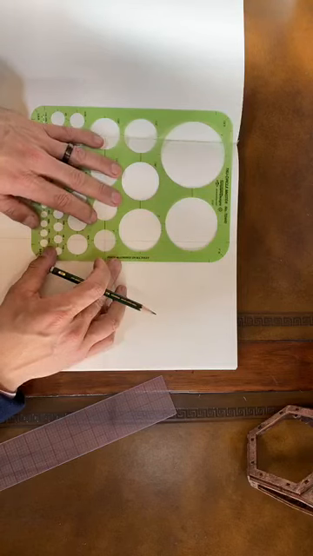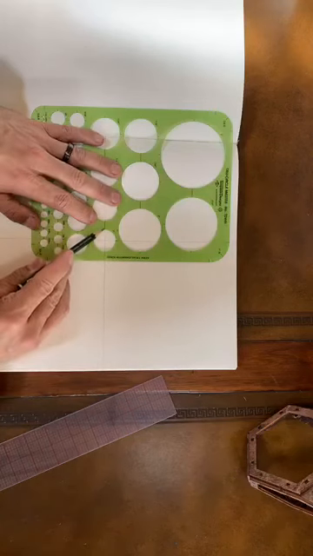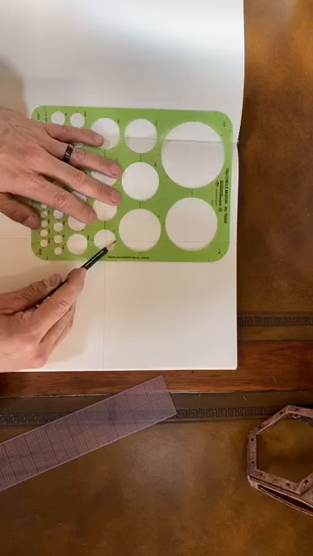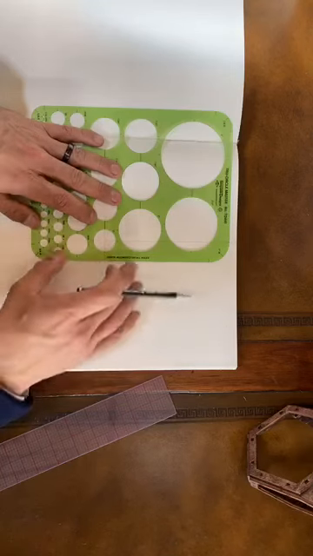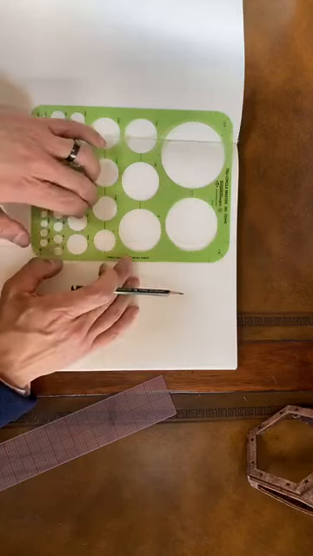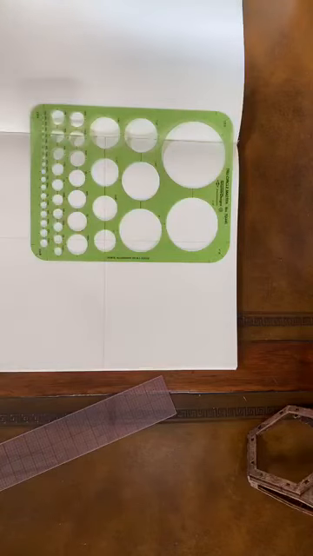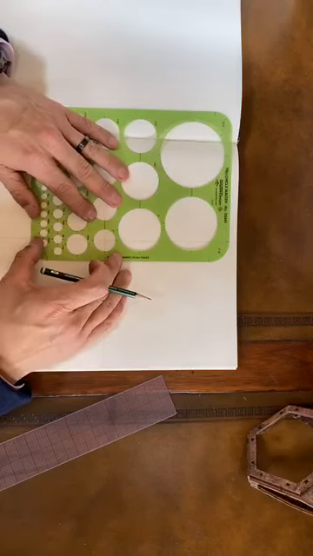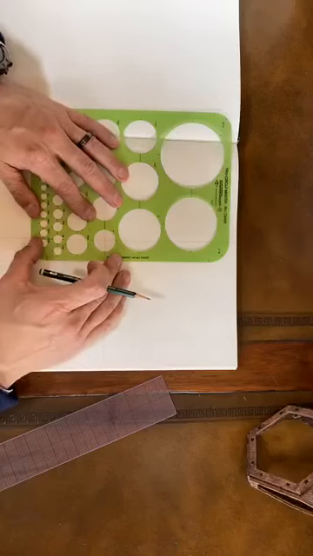Now, the nice thing about this way is you've got a line here and a line here and a line here and a line here. All you have to do is match up these lines and then draw your circle. Hold it down and then draw your circle. See if you guys can see this. Okay.